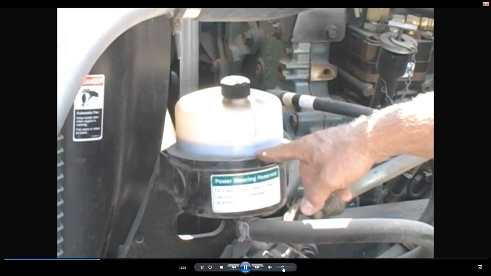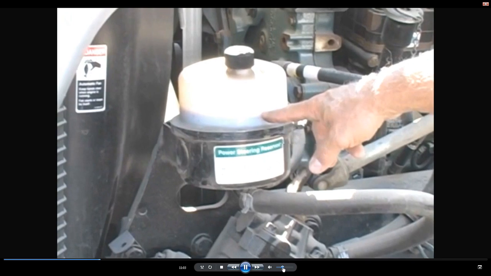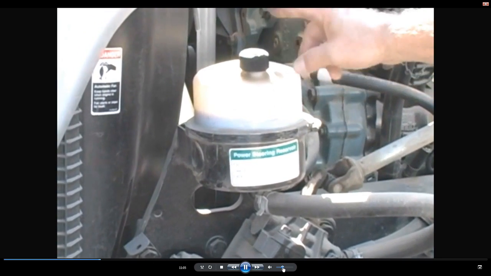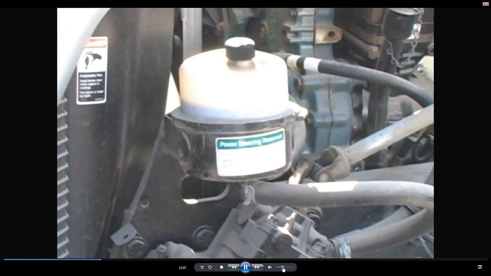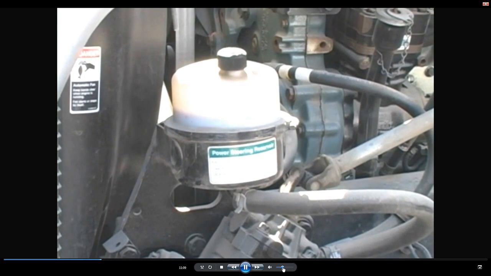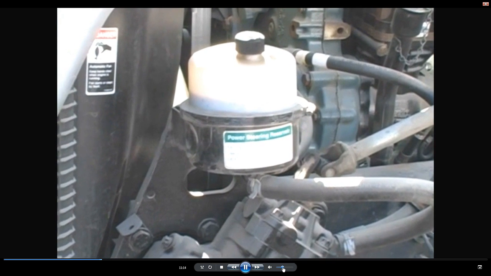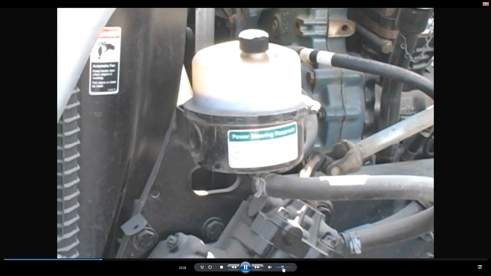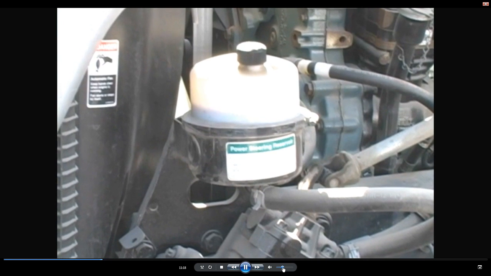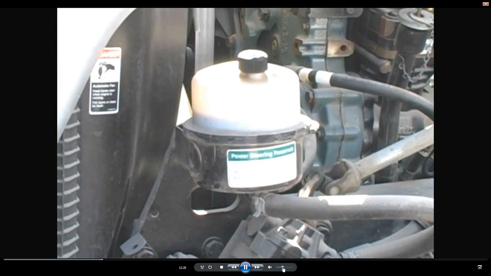Well, this one's plastic, and so you can see the fluid level in the plastic reservoir. So you do not need to check it with a dipstick since you can see it through the plastic reservoir. These plastic reservoirs are real easy in that regard to check. They're not real reliable. They crack and break, and then they're kind of a pain because they have to be replaced.